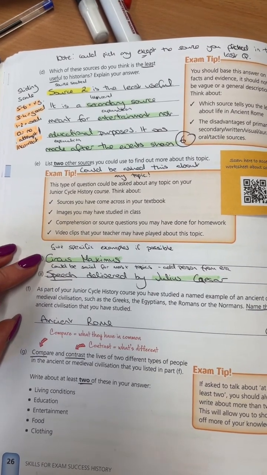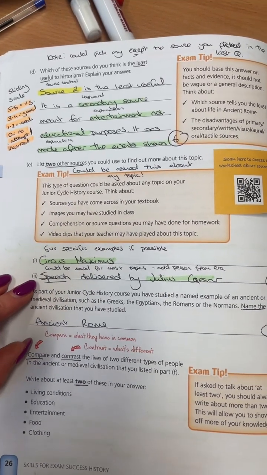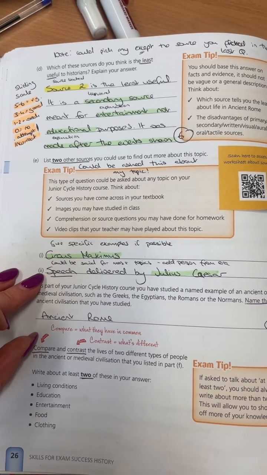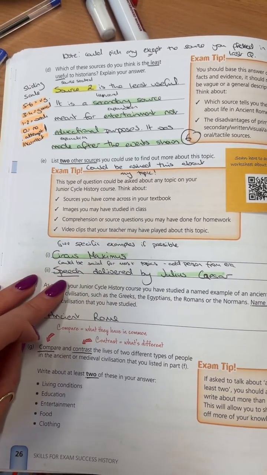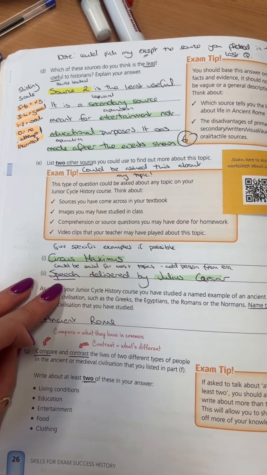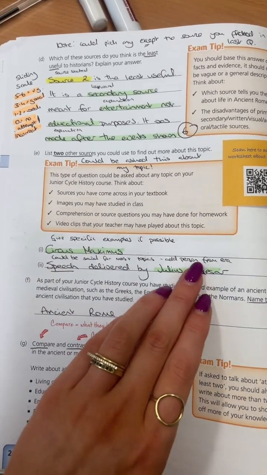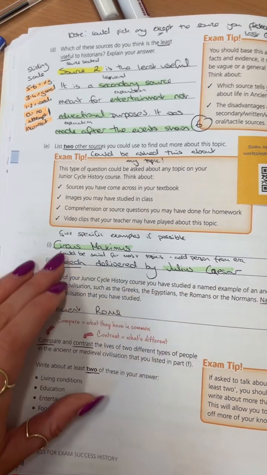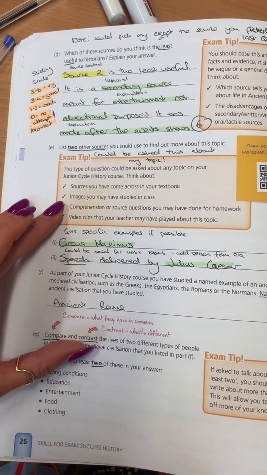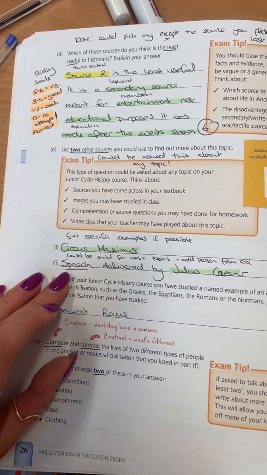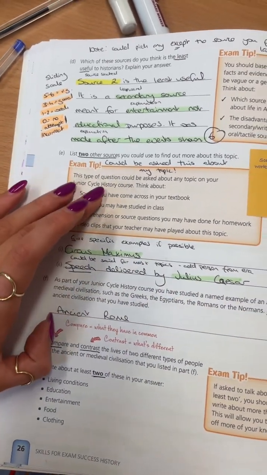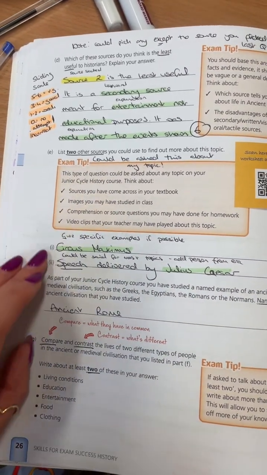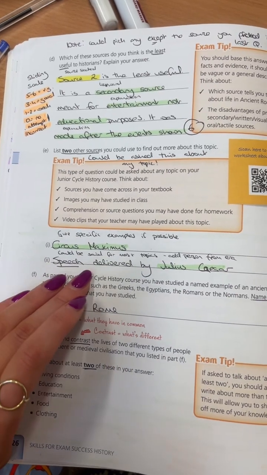All right, if you can't, there's a few things we could do. So you could say something like a speech, okay? And using speech as an example of a source, you can use that in most topics, okay? You just add in a person from that era to make it specific to this chapter, to this topic. So you said a speech delivered by Julius Caesar, okay? If this was asking you about sources from World War II, you could say something like a speech delivered by Churchill, okay?